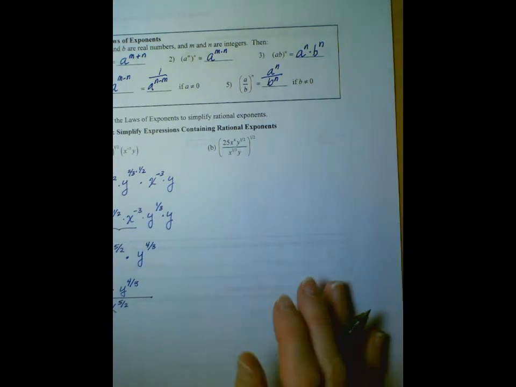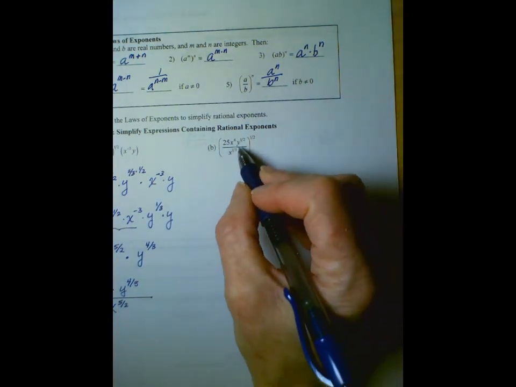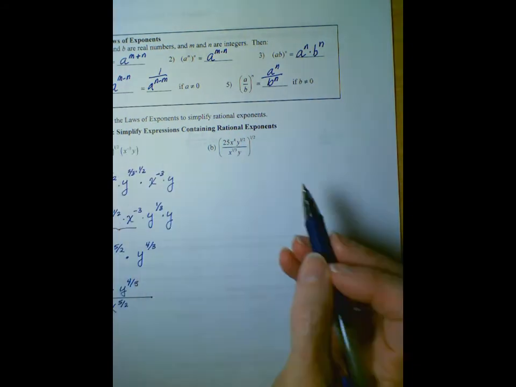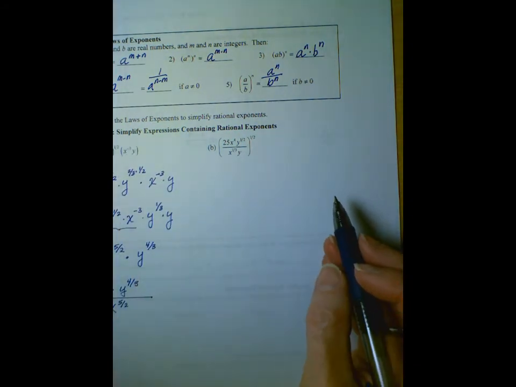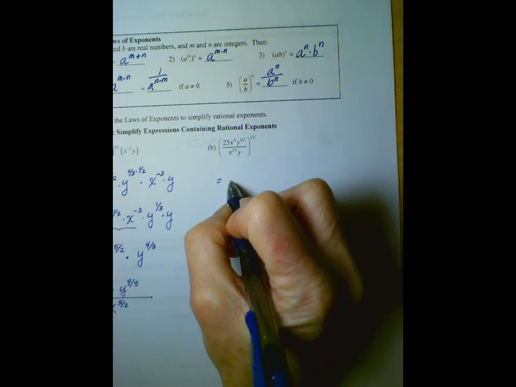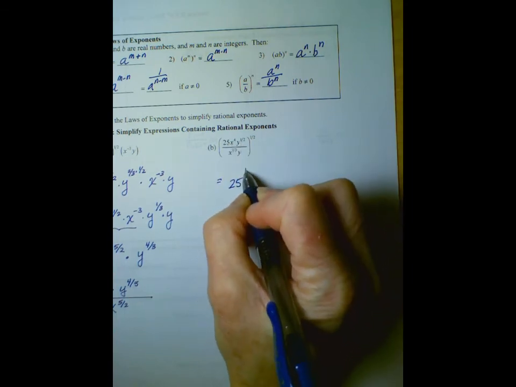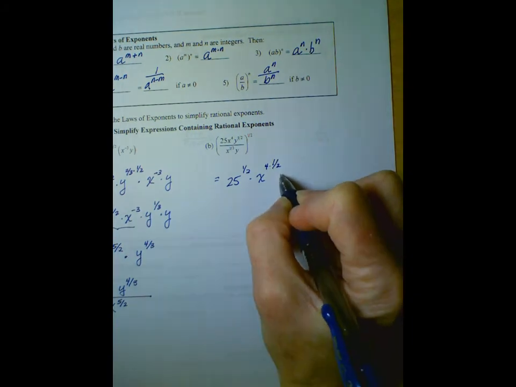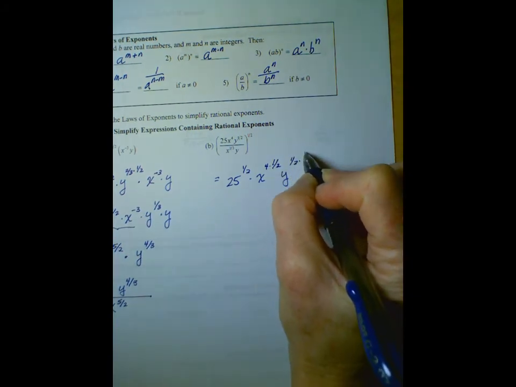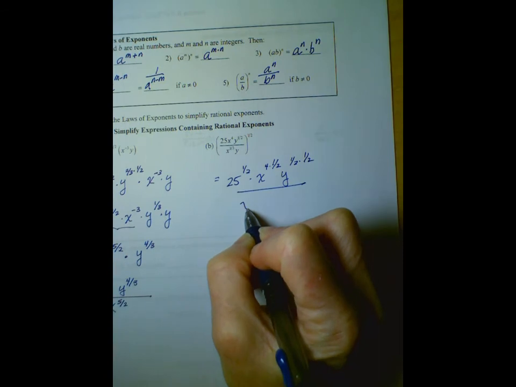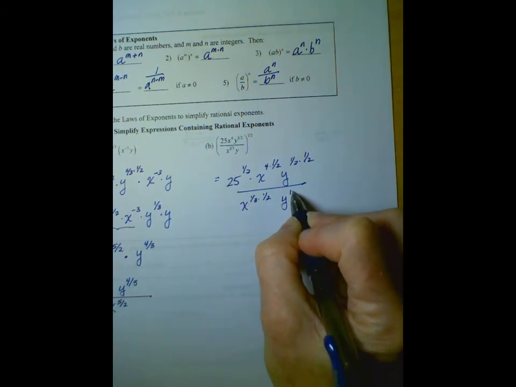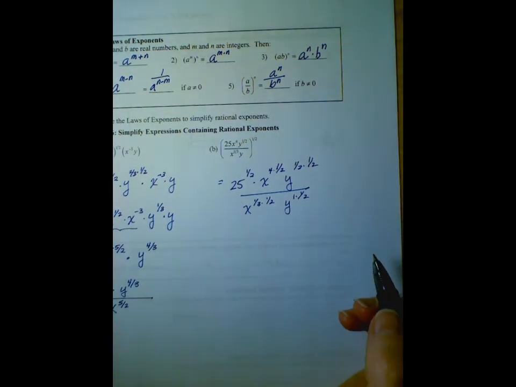Okay, let's look at this next one. Again, everything gets raised to the 1/2 this time. In the last one, we had a couple of factors that did not, but this time, everything does. All right, so we have 25 to the 1 times 1/2, which is 1/2. x to the 4 times 1/2. y to the 1/2 times 1/2. x to the 1/3 times 1/2. y to the 1 times 1/2. I didn't have to write that, but I did that time.